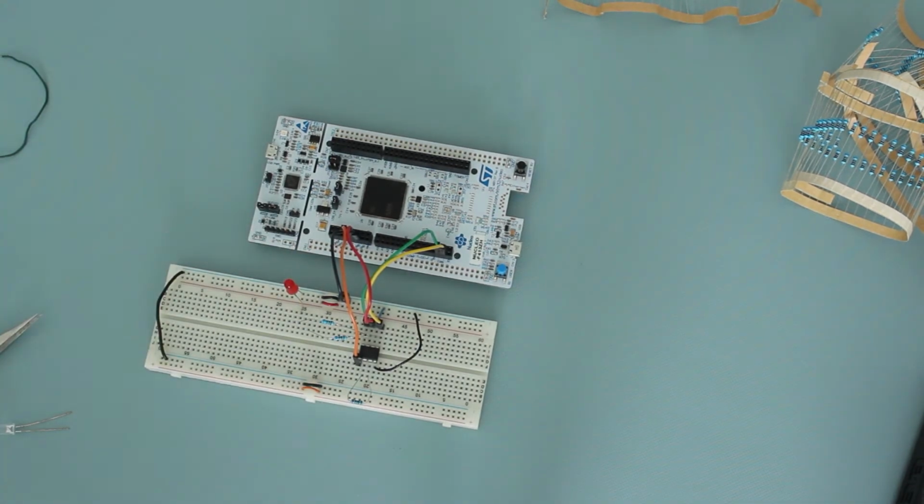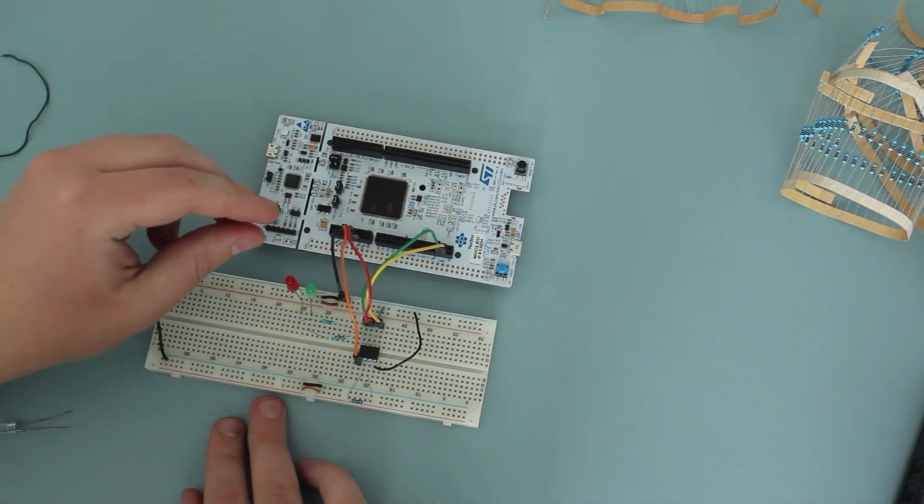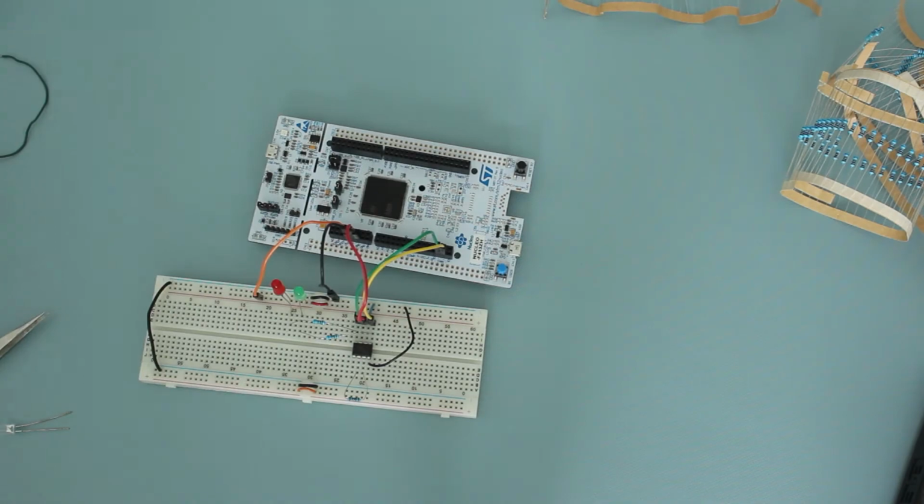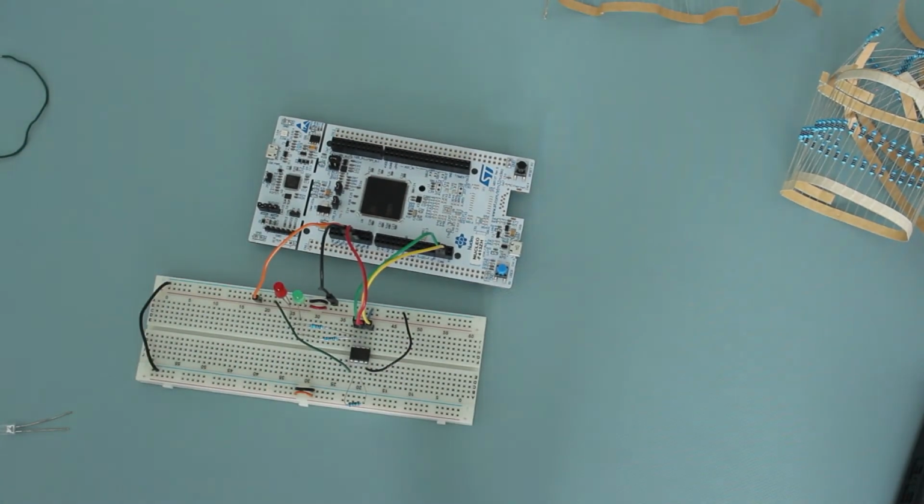The only differences are I am pulling the voltages right from the Nucleo board, and I am using a 3.3 volt for the VIO instead of the 1.8 volt. I have also tied the standby pin straight to ground instead of controlling it from the microcontroller for now.